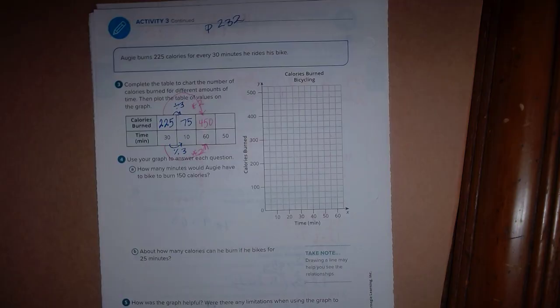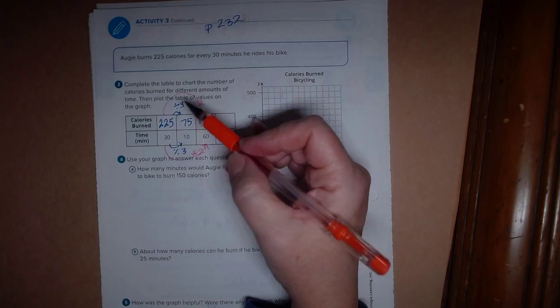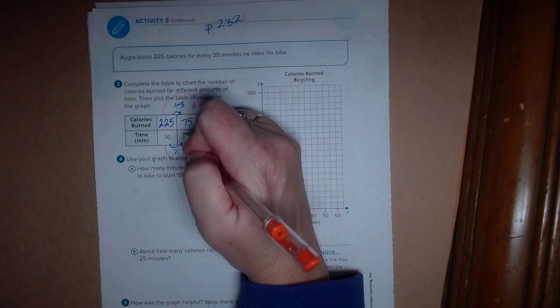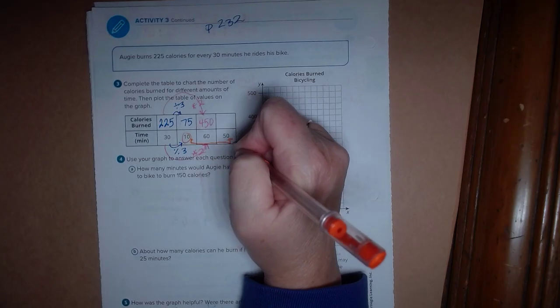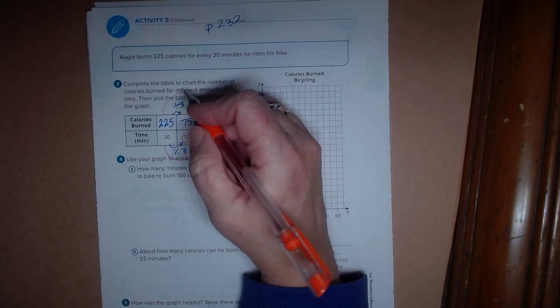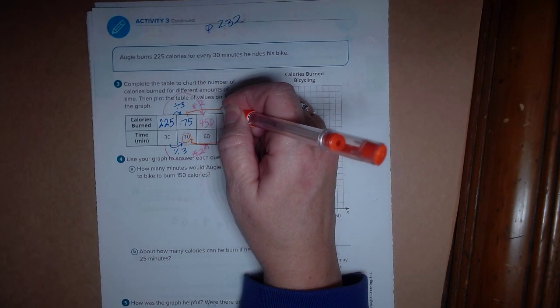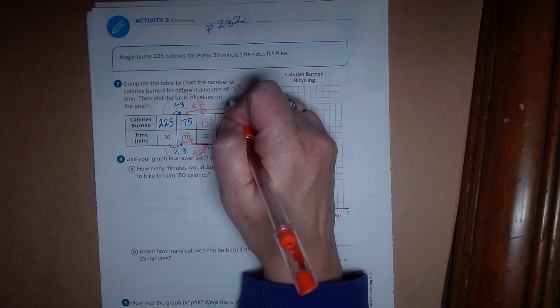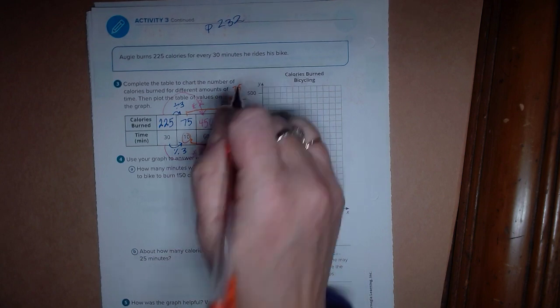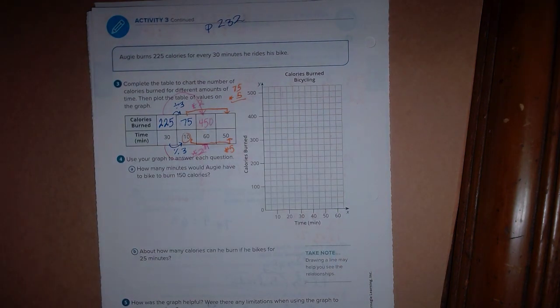Okay, so how do you go to 50? Let's go from 10. 10 to 50 is a times 5. So 75 times 5. If you don't know, write it out like this, or grab yourself a calculator.